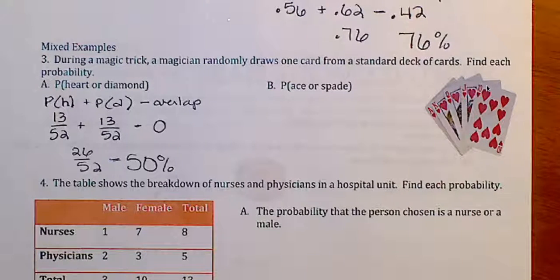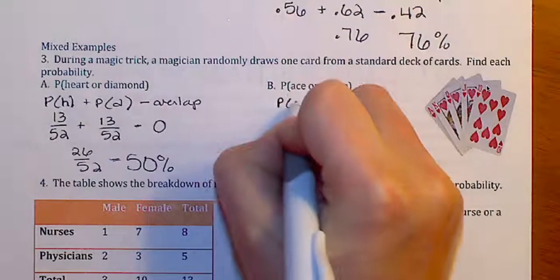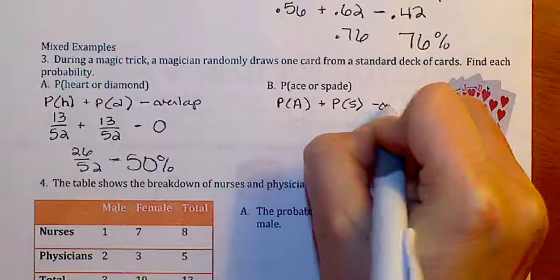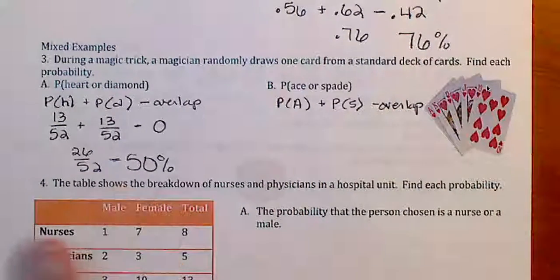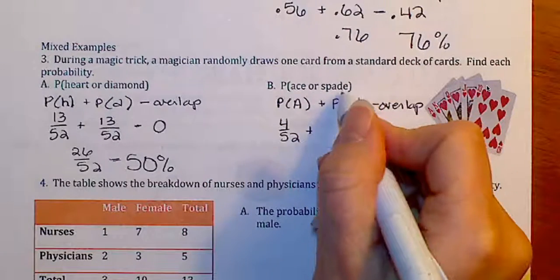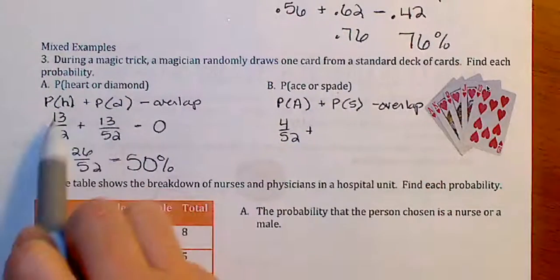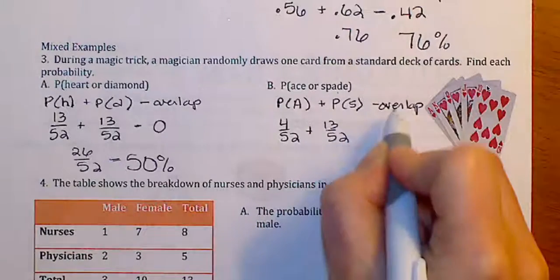So we take the probability of an ace. How many aces are in a deck? So probability of an ace plus the probability of a spade minus the overlap. Okay, so there are 4 aces in a deck, 4 out of 52. And the spade is just another suit, which again, there are 13 in every suit, so plus 13 out of 52. We need to subtract the overlap.